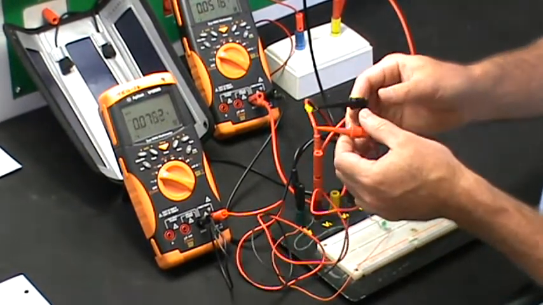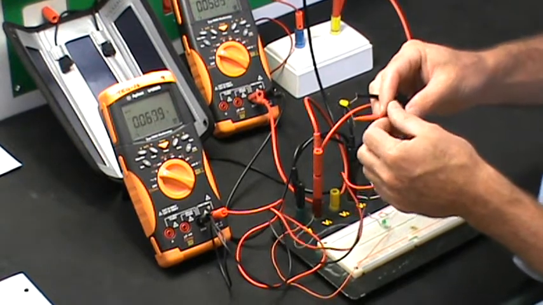And thus concludes our practical session on producing an EMF.